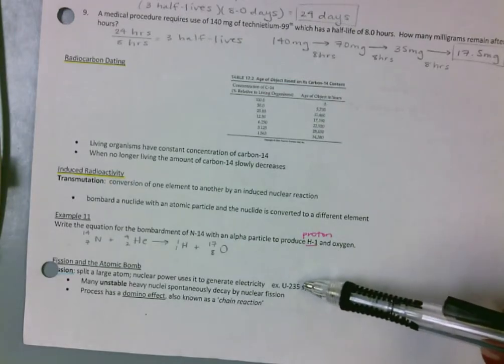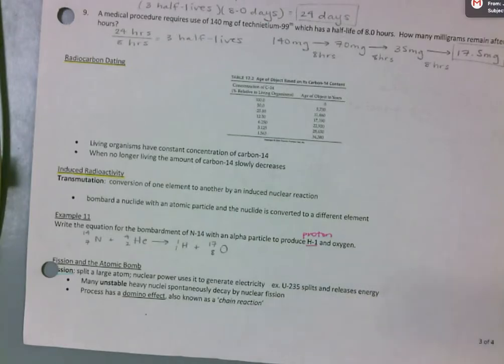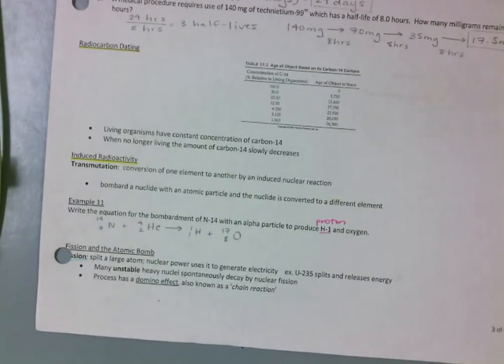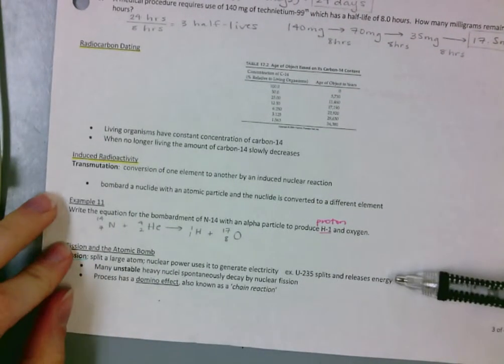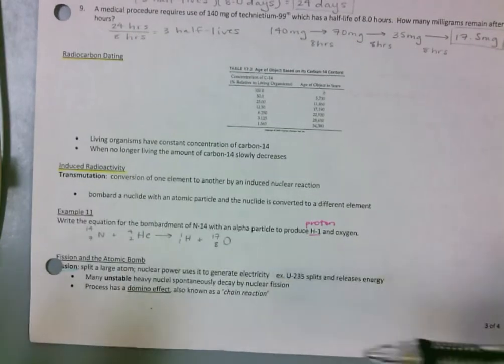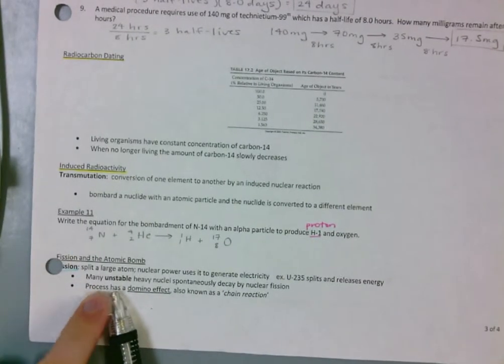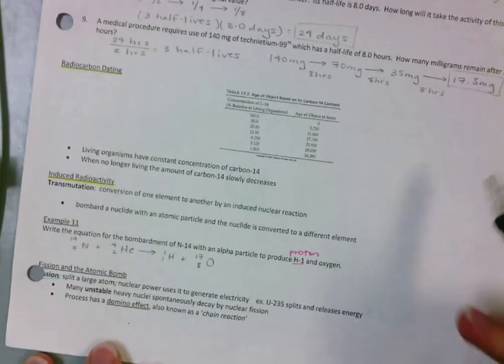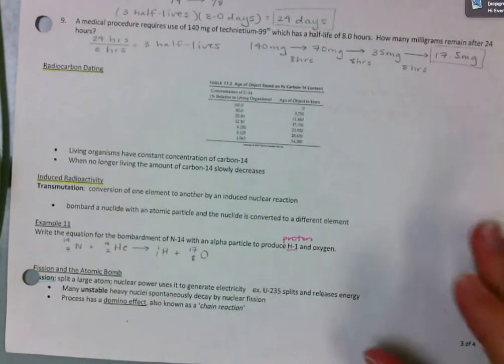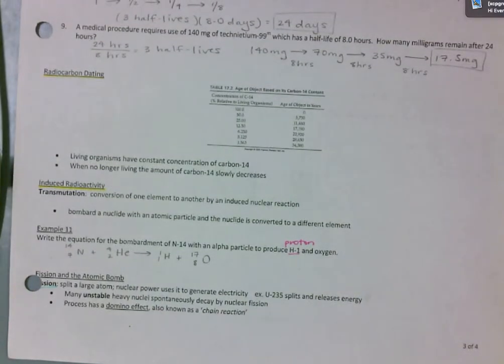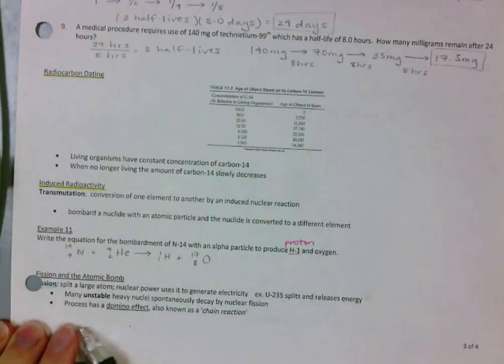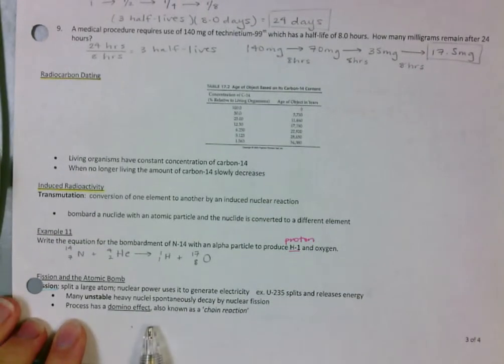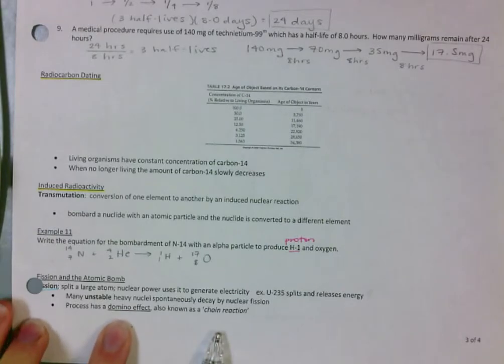So an example here is uranium-235. That's going to split via fission, and it's going to release energy, and we can capture that energy in the form of electricity. Many unstable heavy nuclei spontaneously decay by nuclear fission. So basically what we do in nuclear reactors is we just utilize that fission, that decay. This process has a domino effect, so fission. This is known as a chain reaction.